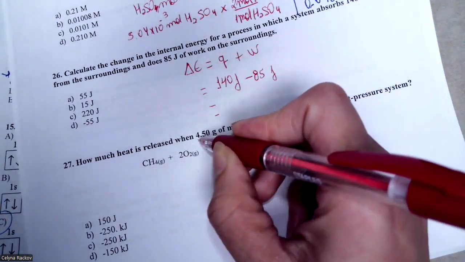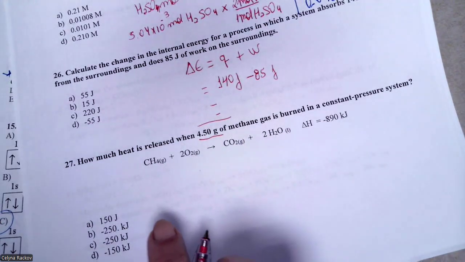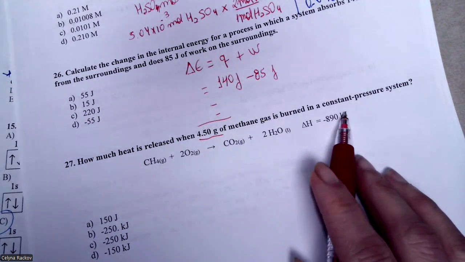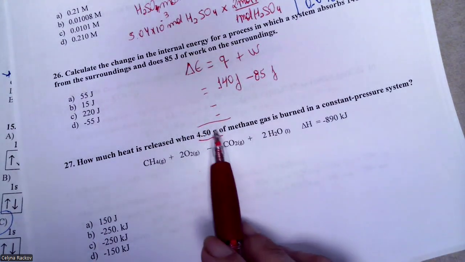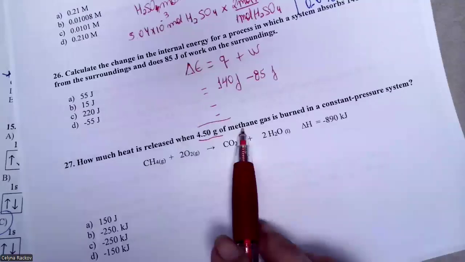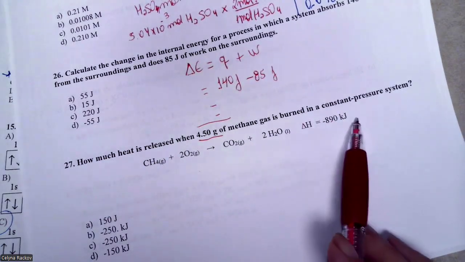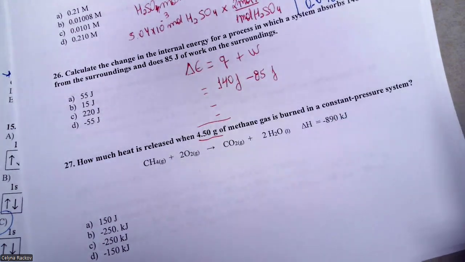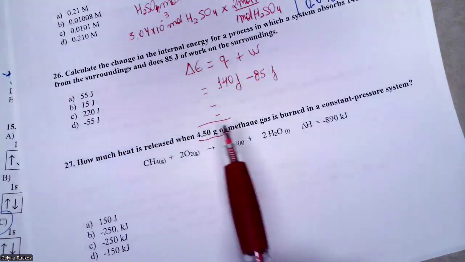Now, let's start with what was given. It says the combustion of methane here, right? So how much heat is released when you burn this amount of methane? You know when you burn 1 mole, this amount is released. But you don't know yet how much will be released when you burn 4.50 grams.